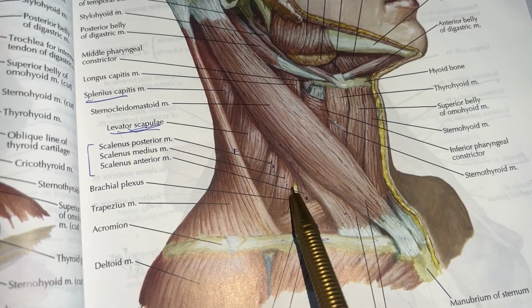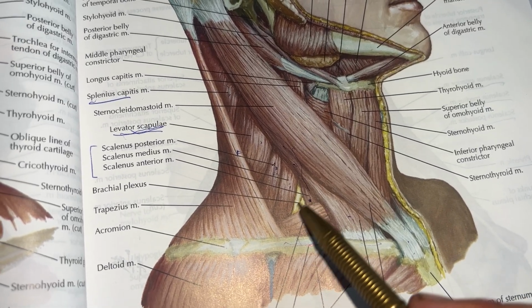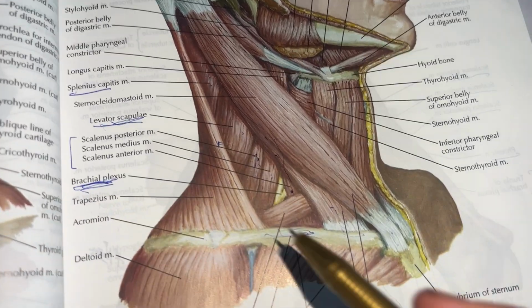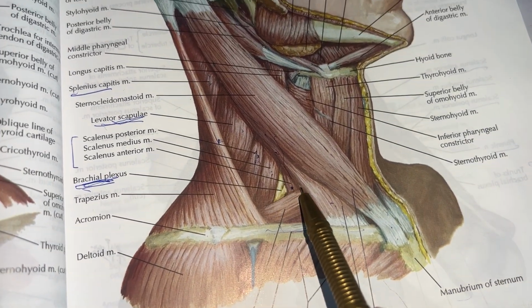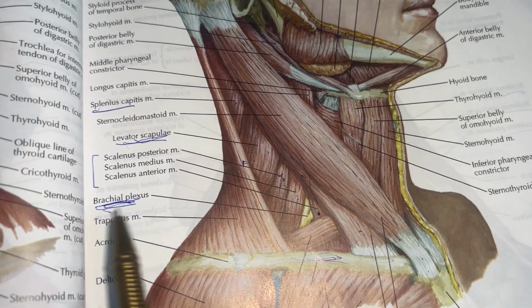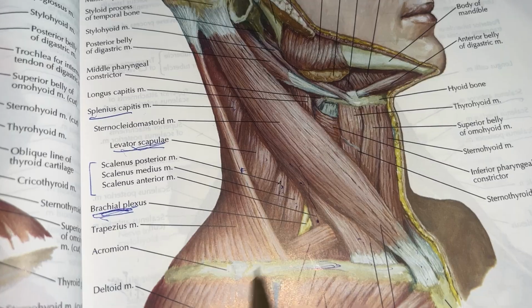In between these two muscles, the roots and trunks of the brachial plexus pass.